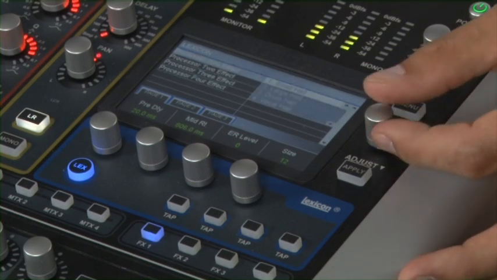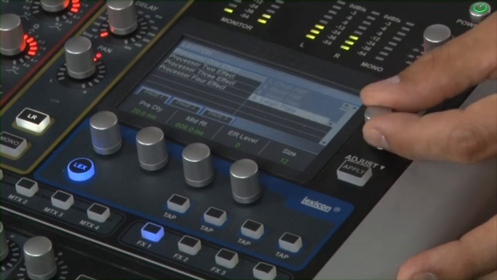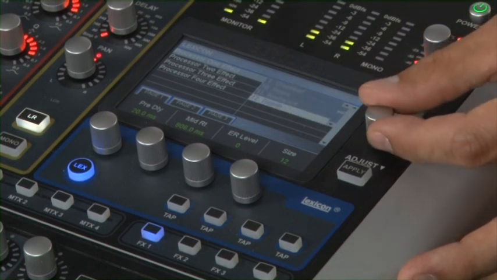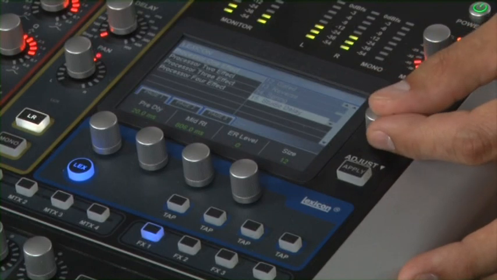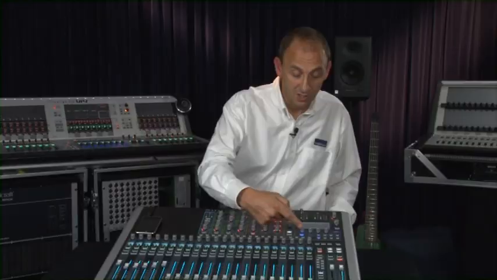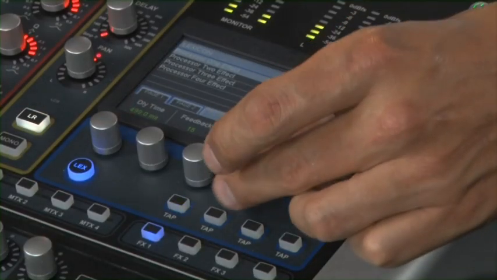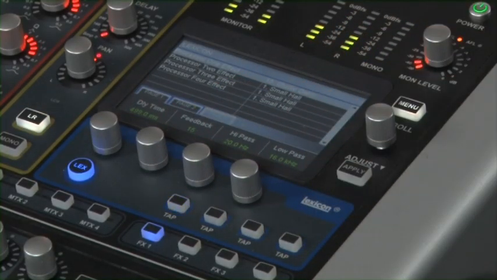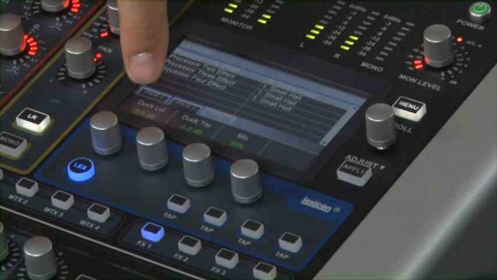Click to choose any one of the 29 different patches that are available. Individual parameters of the patch are adjusted with the encoders below the screen, and the touch-sensitive page tabs let you navigate through the different parameters.